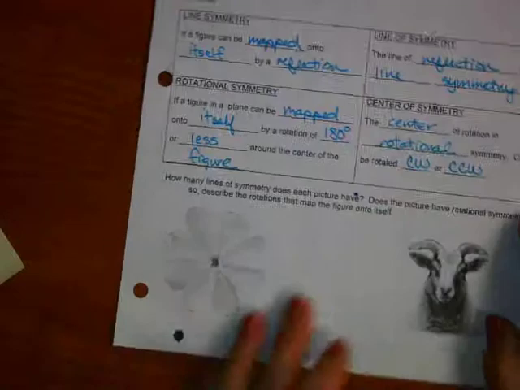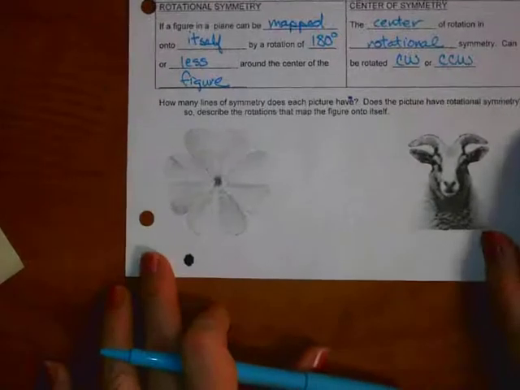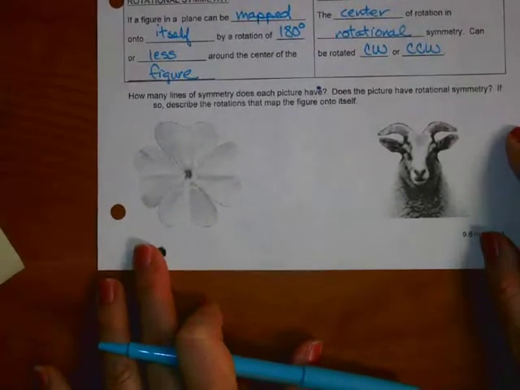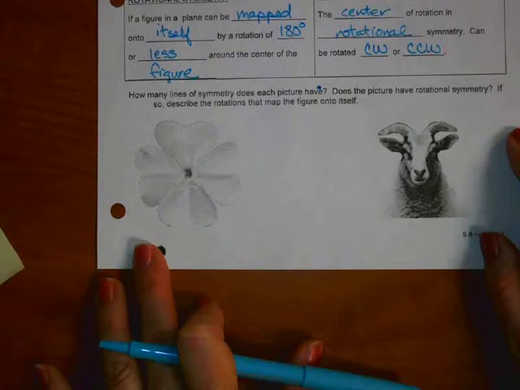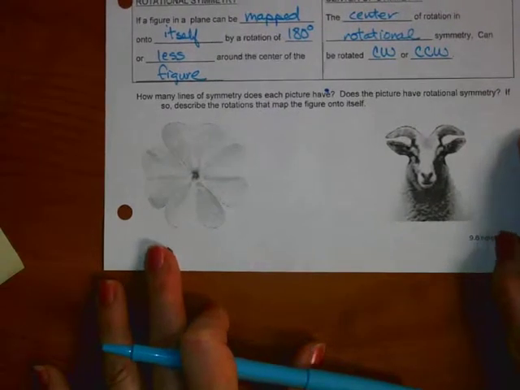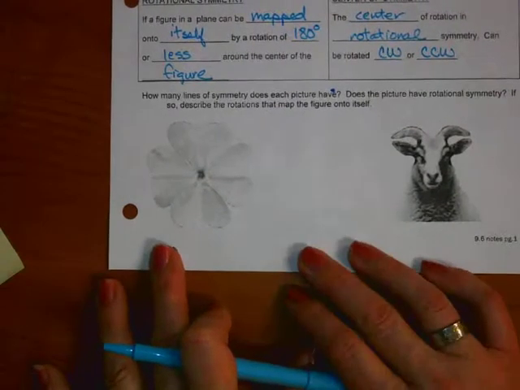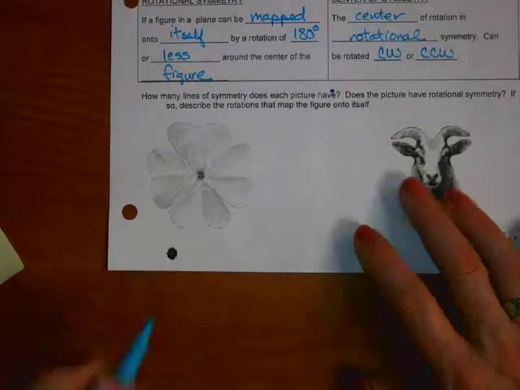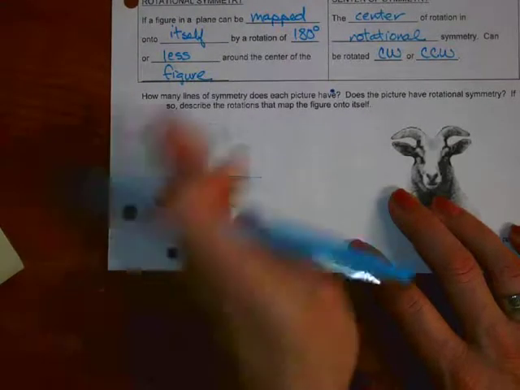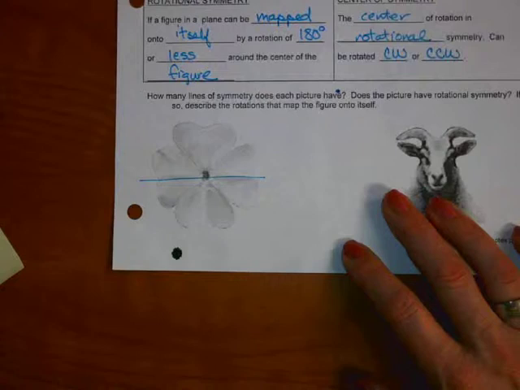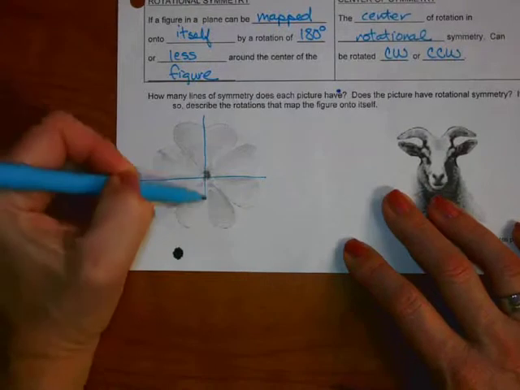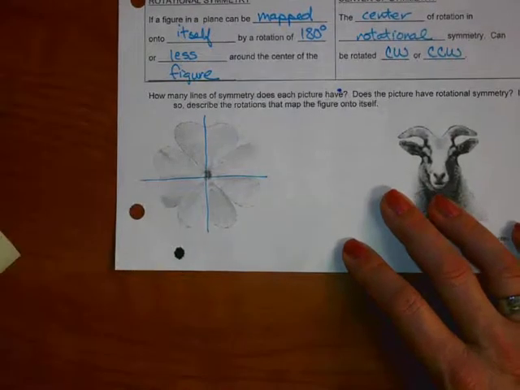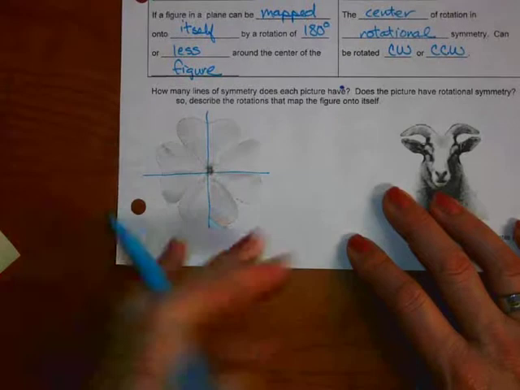Isn't that cool? Yes. How many lines of symmetry does each picture have? Does the picture have rotational symmetry? If so, describe the rotations that map the figure onto itself. I had a hard time with this last night. So last night when I was doing it, I'm like, okay, I know there's one there. If I fold it in half, it goes on itself. I know there's one here. If I fold it that way, it'll go on itself.